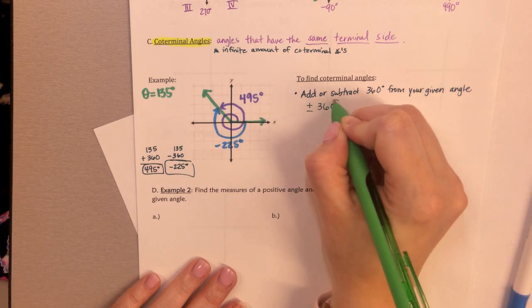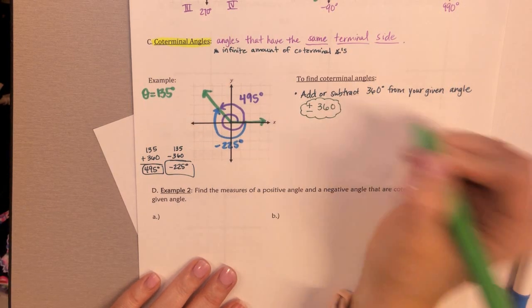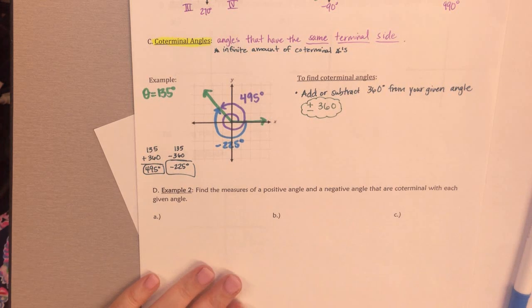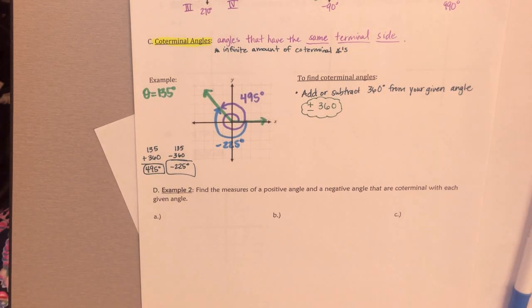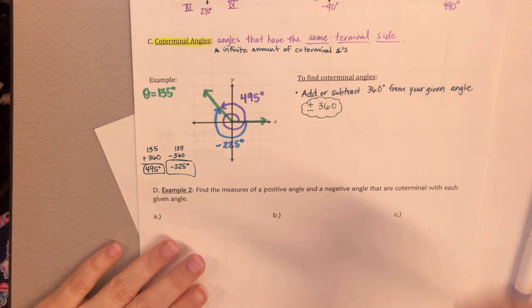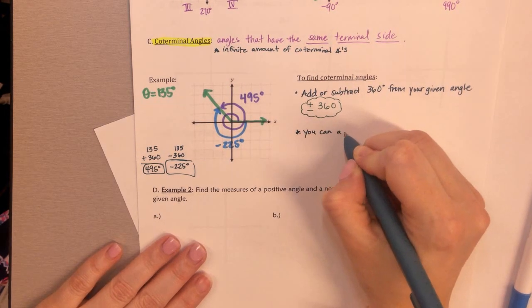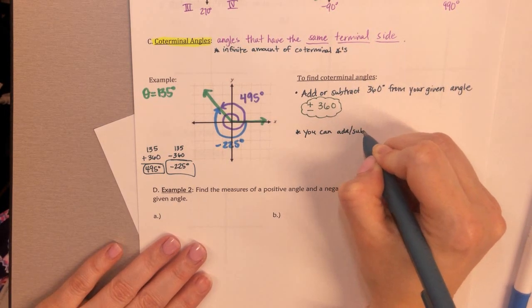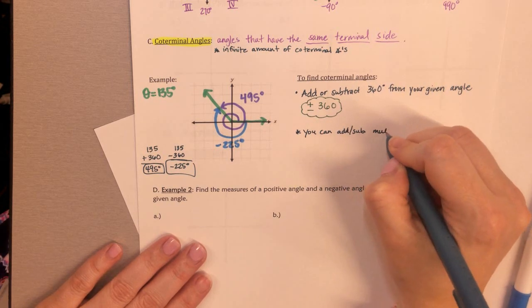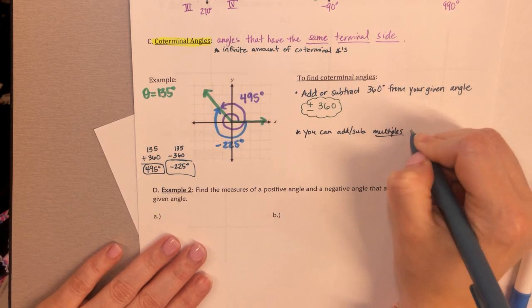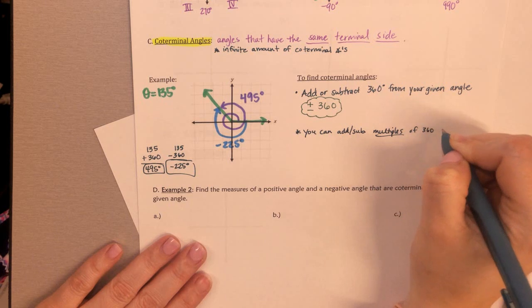Now you can do that multiple times. You could keep adding 360 to find other angles, and you could keep subtracting 360, because remember, there's an infinite amount. If you wanted to, you can also add and subtract multiples of 360.